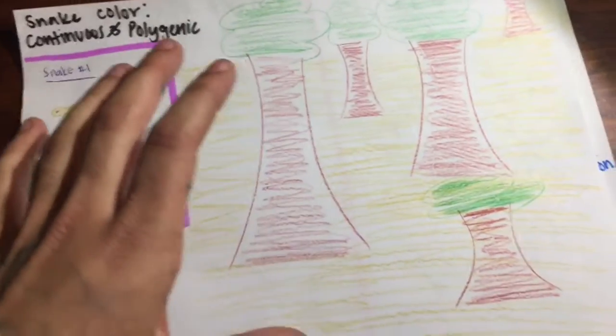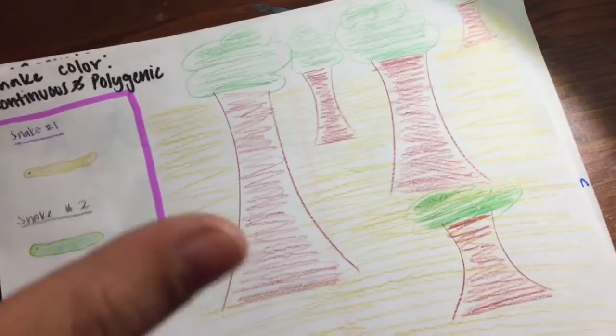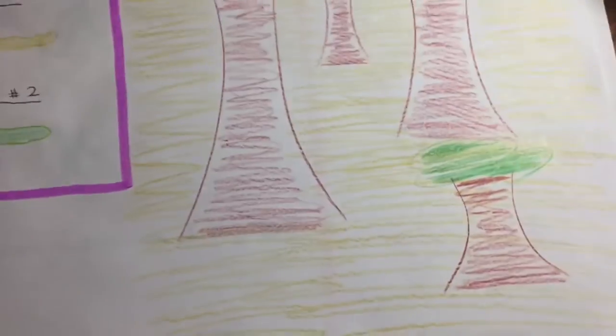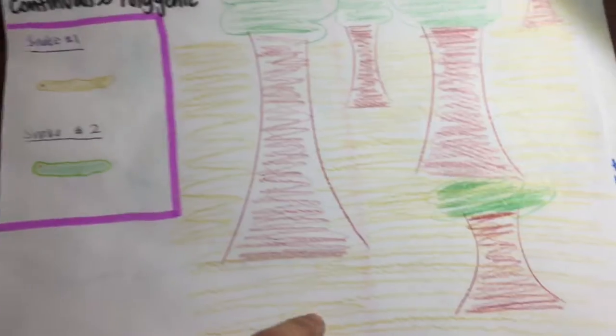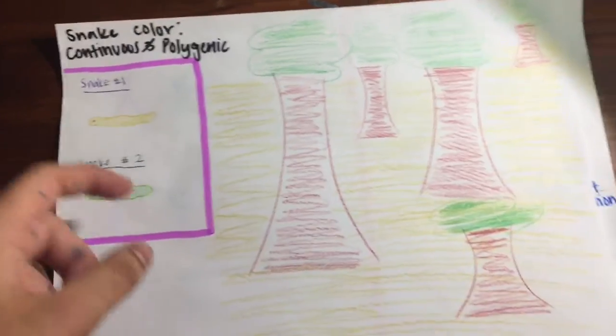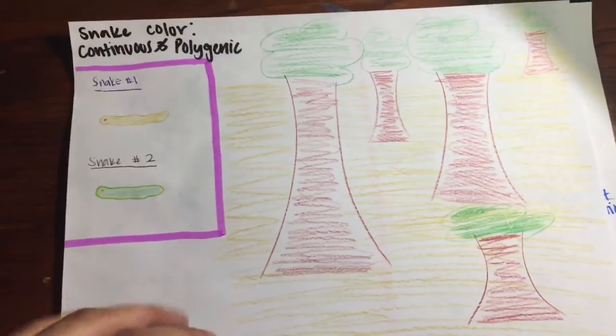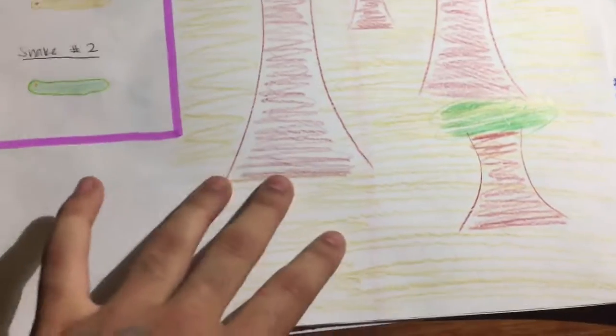Let's say we're talking about the tree trunks and more of the ground and where the foliage and the sticks are. So snake 1 would be much more likely to survive down here due to its color, which would shield it from predators as it could camouflage. Snake 2 would be a very easy target to predators because it stands out against the browns and the yellows of the ground.